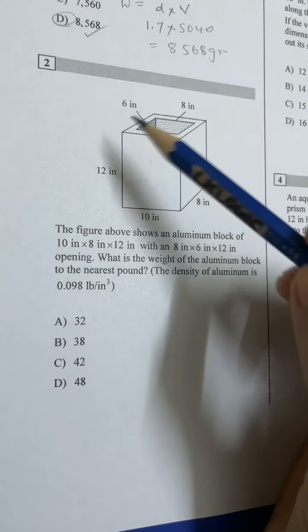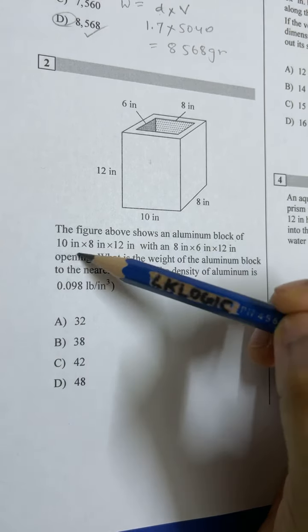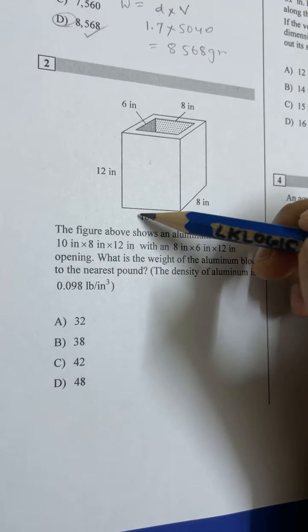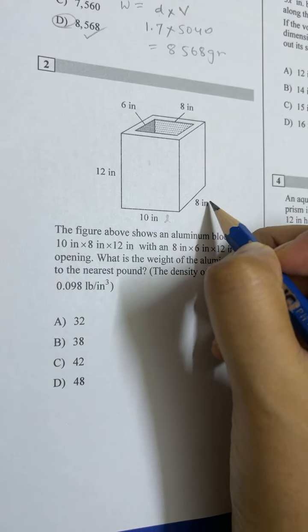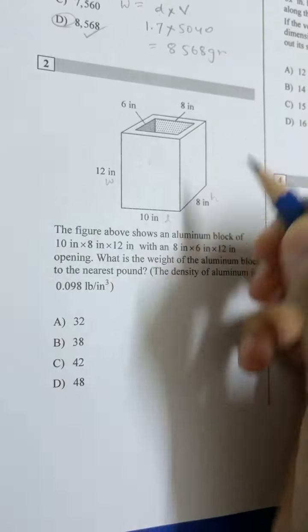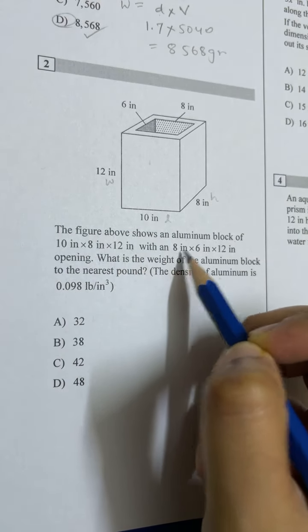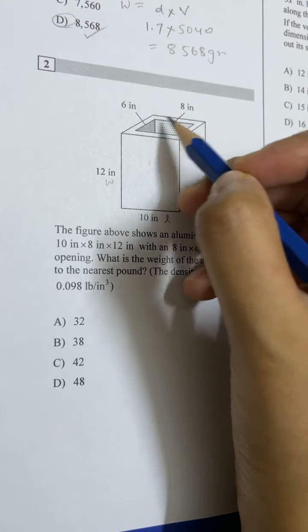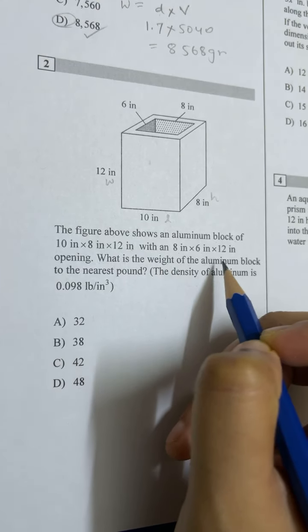So question number 2 says the figure above shows an aluminum block of 10 by 8 by 12, that is what is given to you: length, height, and width, with an 8, 6 and 12 inch opening.